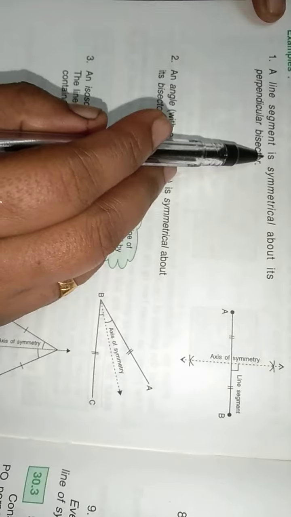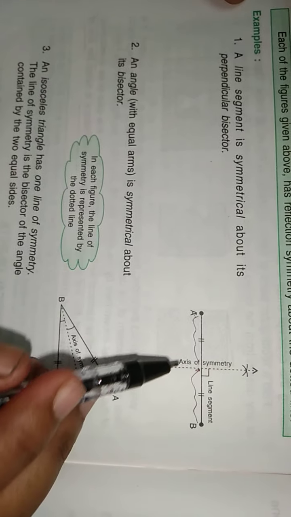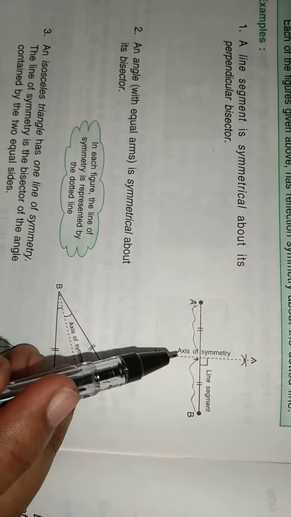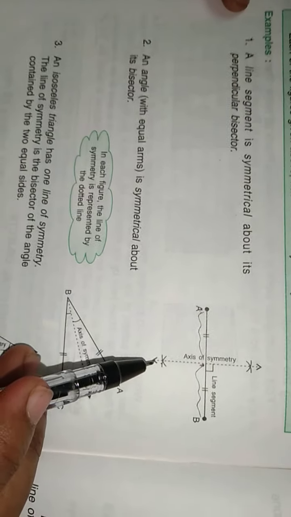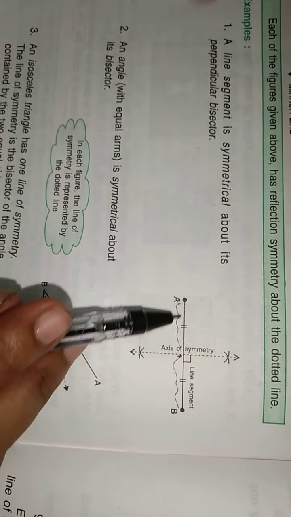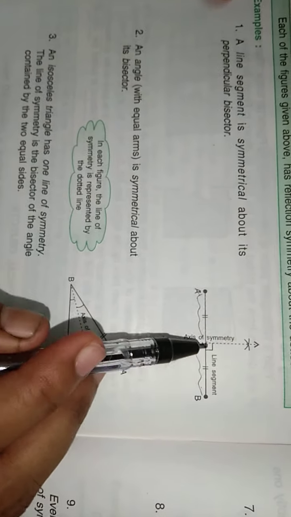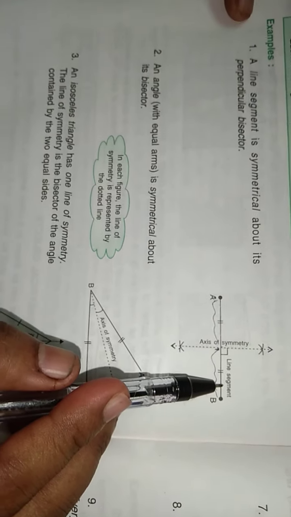In our maths, we are discussing the line of symmetry of a line segment, which is symmetrical about its perpendicular bisector. When this is a line AB and we draw a perpendicular bisector of this line, the distances between the perpendicular bisector and the two endpoints of the line segment are the same. We studied in the earlier chapter that with a perpendicular bisector the line segment is divided into two equal pieces. The perpendicular bisector passes through the midpoint of that line. So this line segment is symmetrical about its perpendicular bisector.